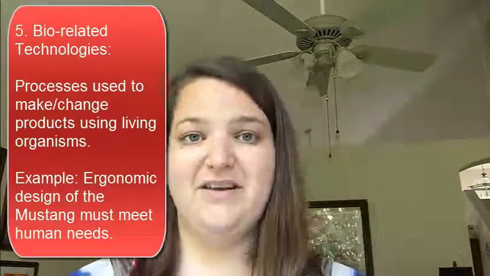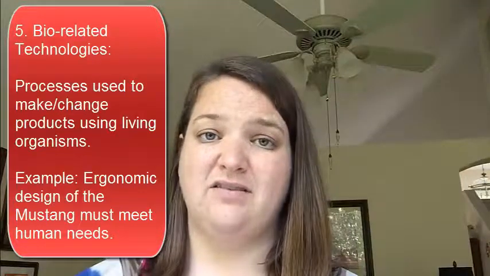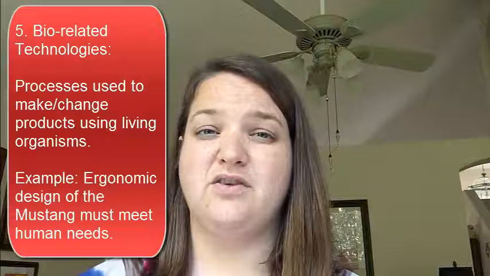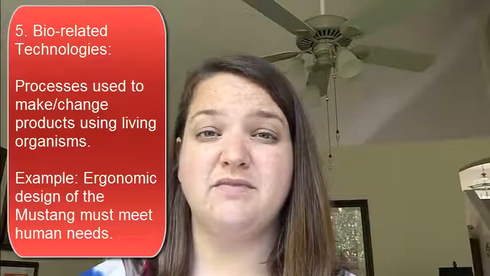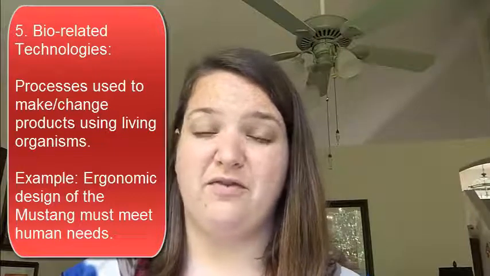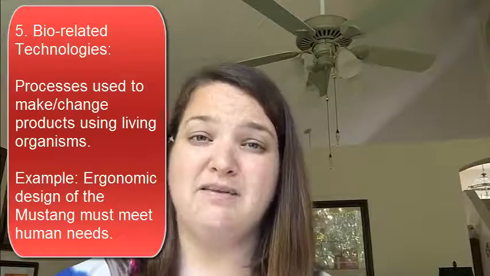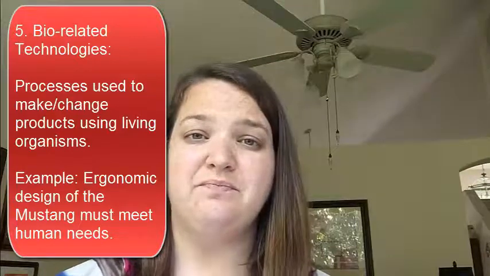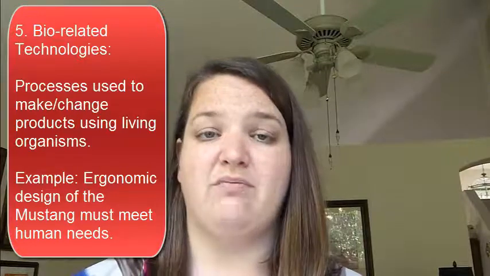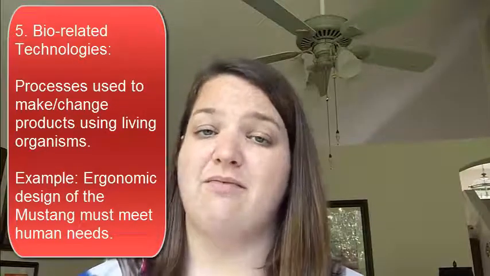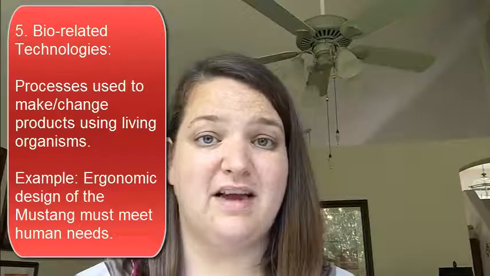Number 5, bio-related technologies. Bio-related technologies are the processes used to make or change products using living organisms. Our example with the Mustang for this one is that the ergonomic design of the Mustang must meet human needs. Obviously, in order for humans to be able to drive the Mustang, there are certain ergonomic designs that must be met. And all of that is using bio-related technologies.